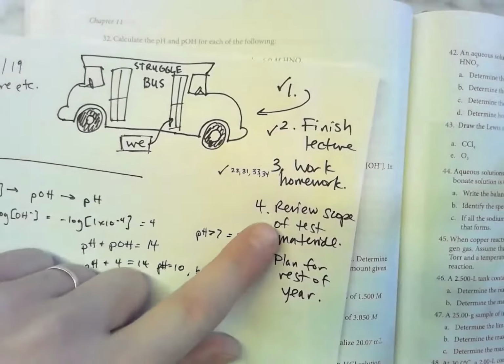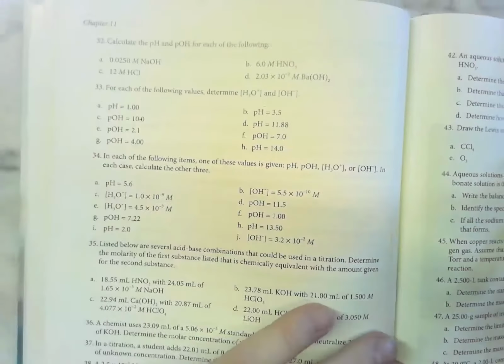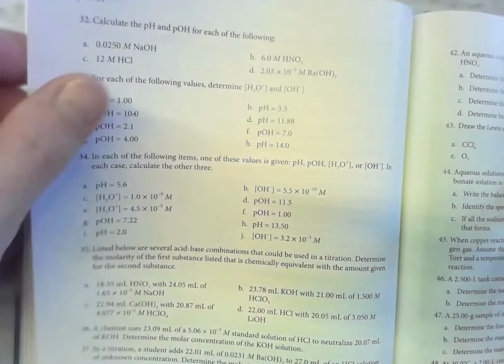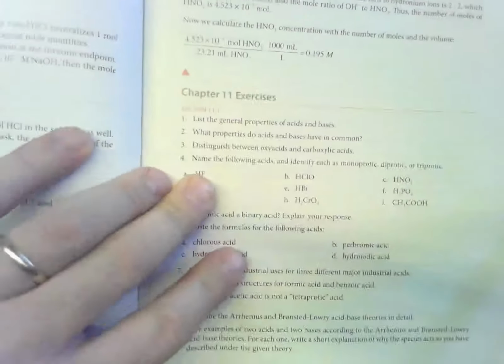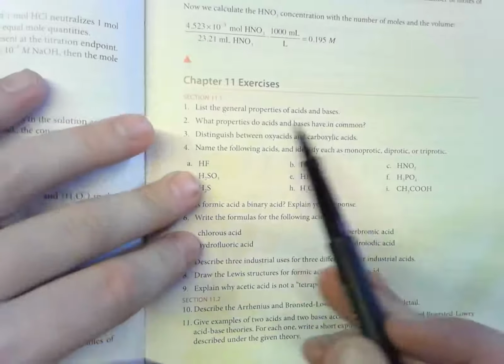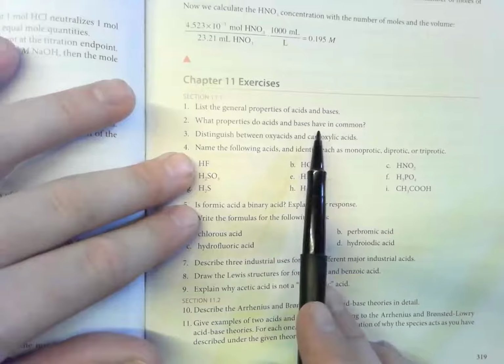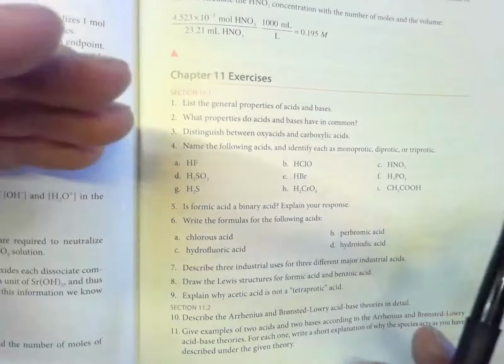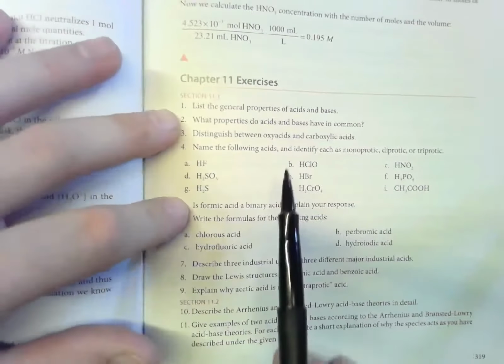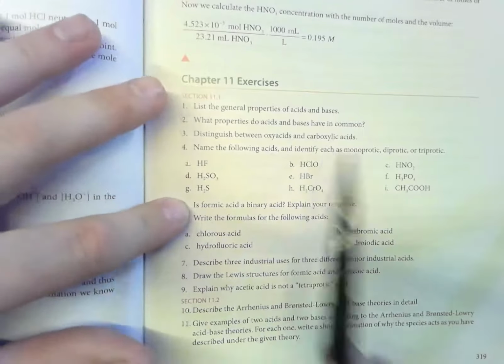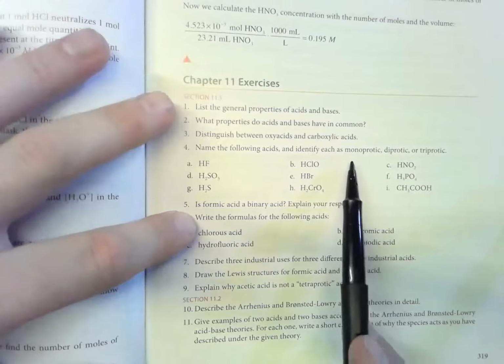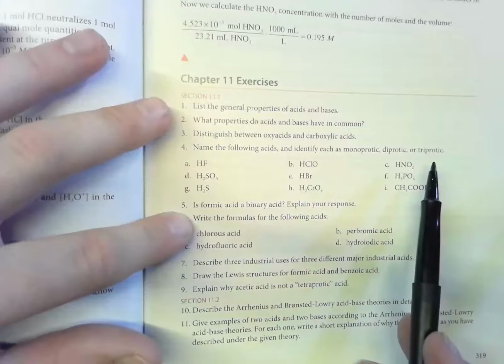Review scope of test materials. What we're going to do now, we're going to take about 5 minutes to do that. We've gone through most of that in previous chapters. You guys have had previous lectures on this chapter. So what have we had to do? You had a list of general properties of acids and bases. Review that, be able to do it. Know what properties they have in common, just using your brain there. Know what oxyacids are, carboxylic acids, we talked about that. Know what mono, di, and triprotic are, and what happens.